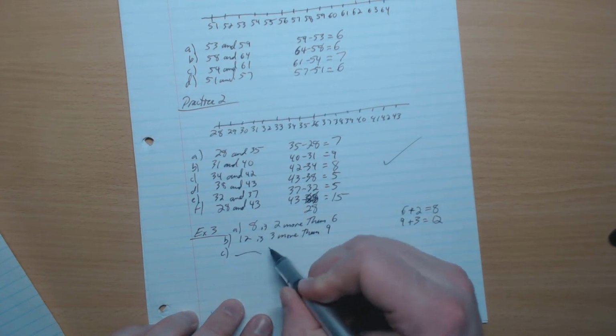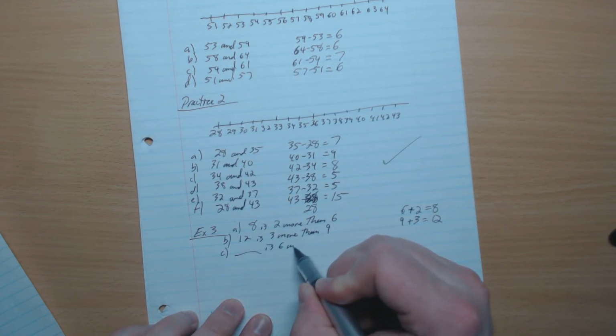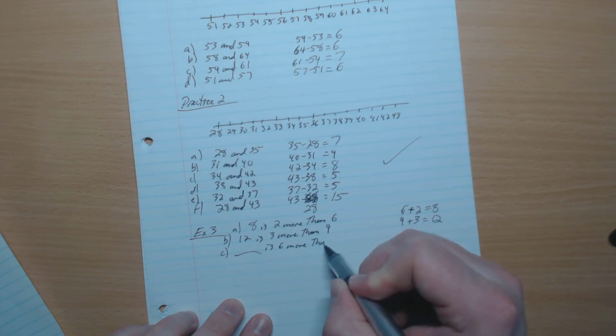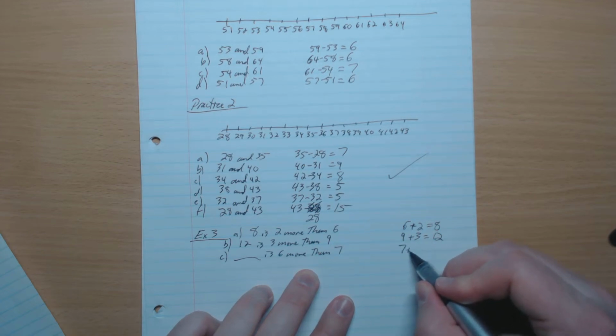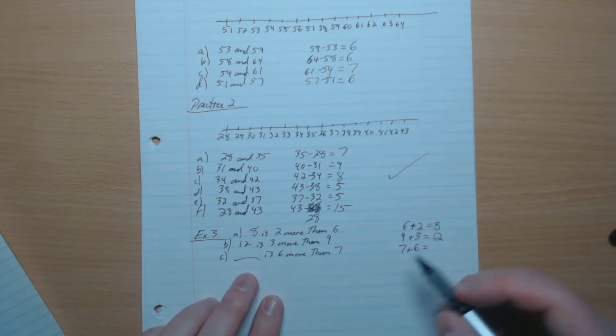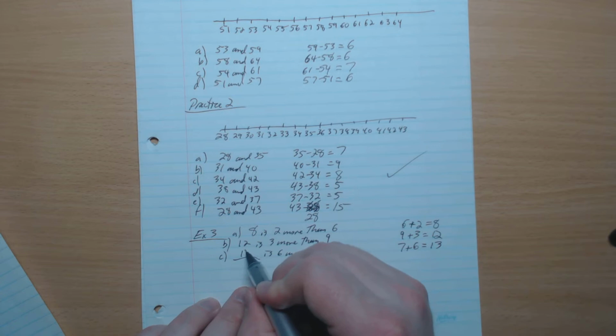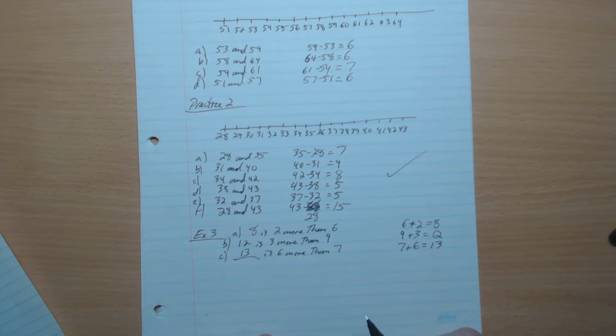Let's play some fill in the blanks here. Is 6 more than 7? What does that mean? It means we got 7 and we're 6 more is 13. 13 is 6 more than 7.